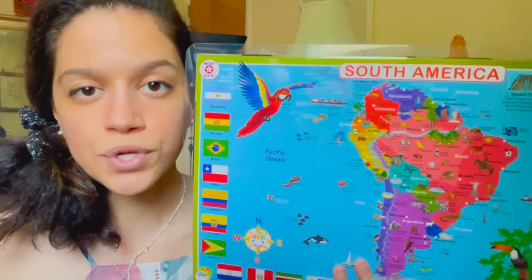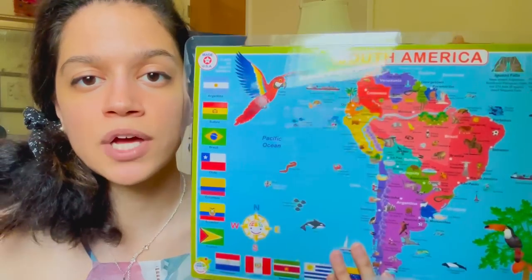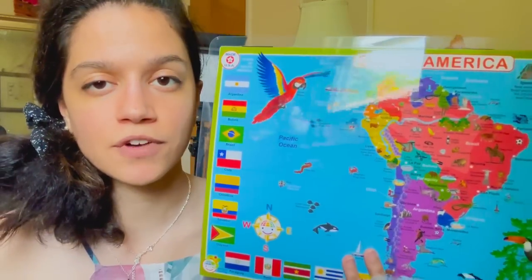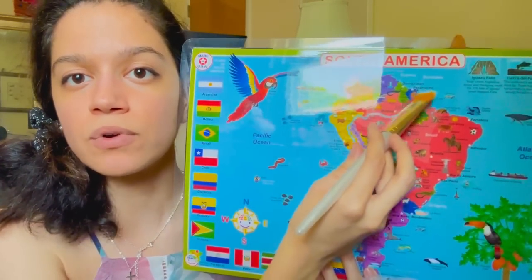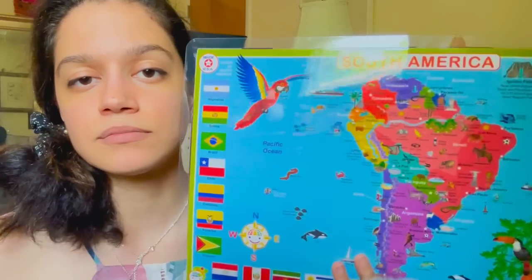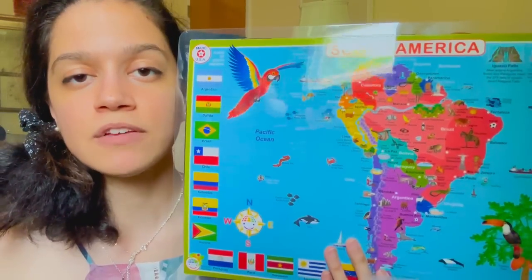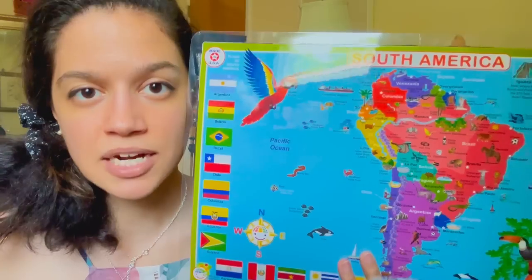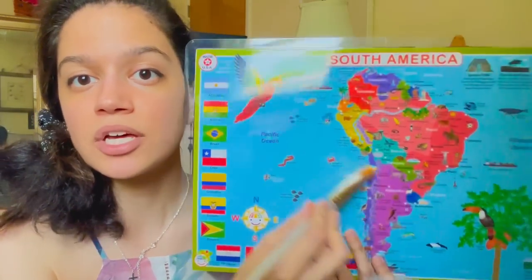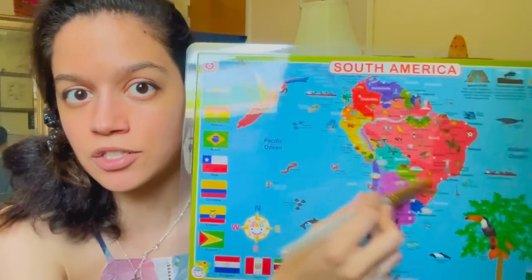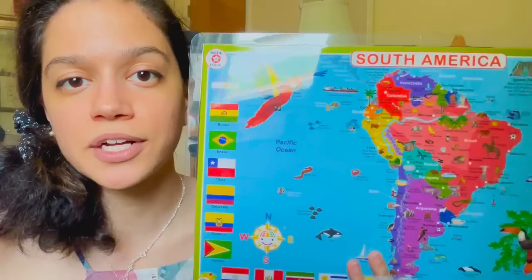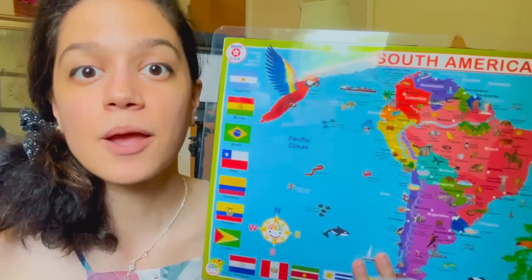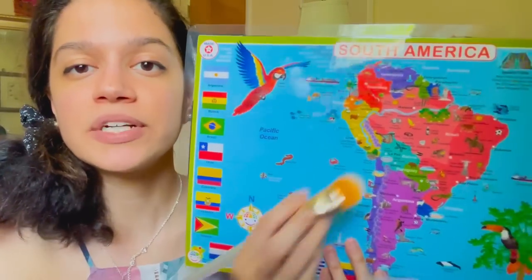Guyana. Very good. And what is the capital? Georgetown, very good. And right next to Guyana is the name of this country right here. Suriname, very good. And what is the capital of Suriname? Paramaribo, very good. Now this big country right here, big country. What is the name of this big country? Brazil, very good. And what is the capital of Brazil?